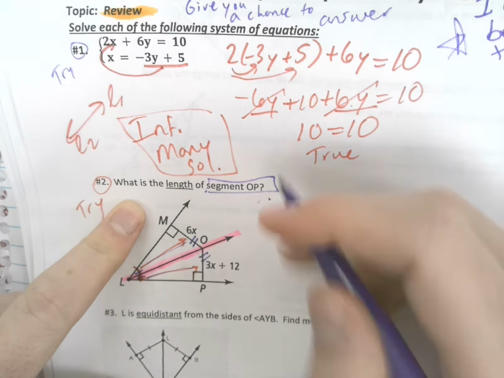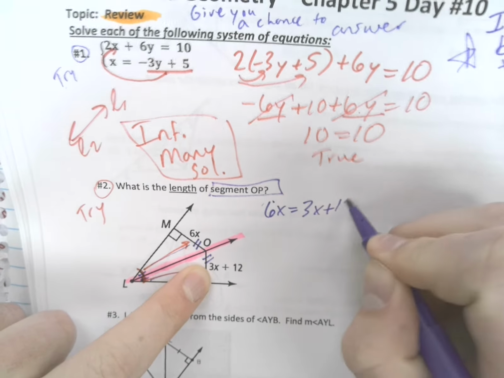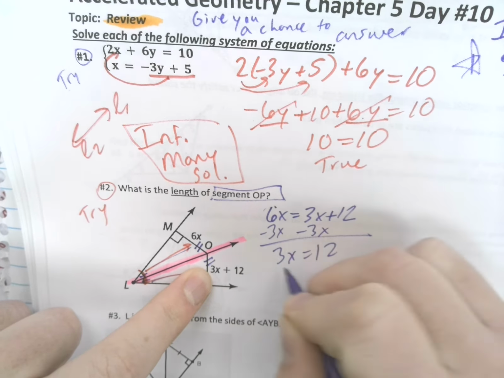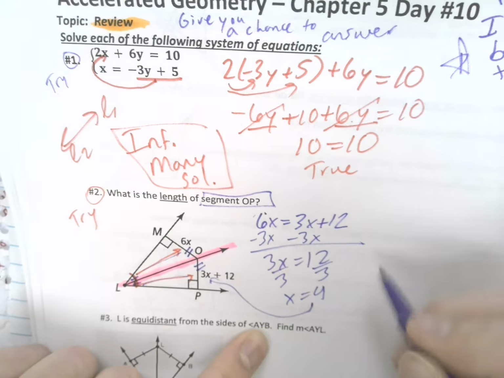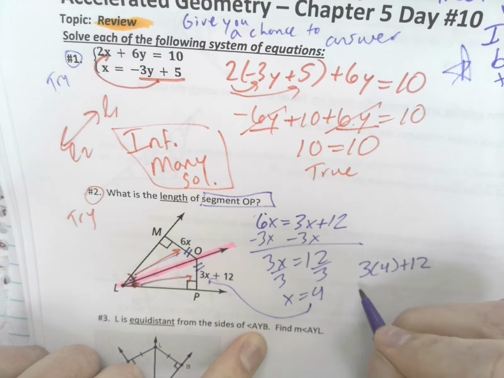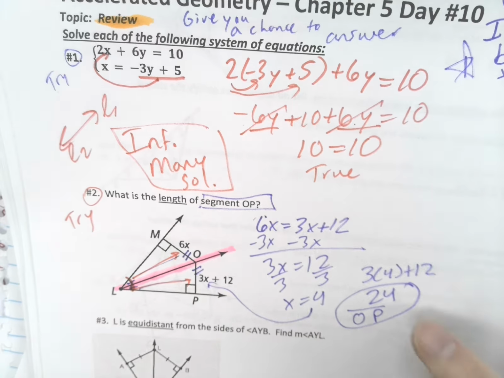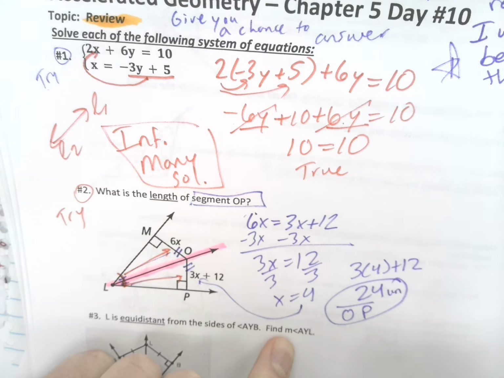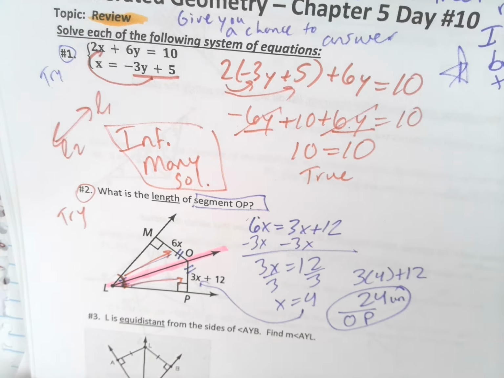If we're going to find this piece, we got to figure out what x is. So we know 6x is equal to 3x plus 12. I subtract 3x over. Divide by 3, we get x equals 4. We take that, plug that back in. 3 times 4 plus 12. That gives us 12 plus 12, which we know OP is going to be 24. And since we don't know the measure, we would say units. 24 units is what OP would be there, which means this, of course, also would be 24 units.